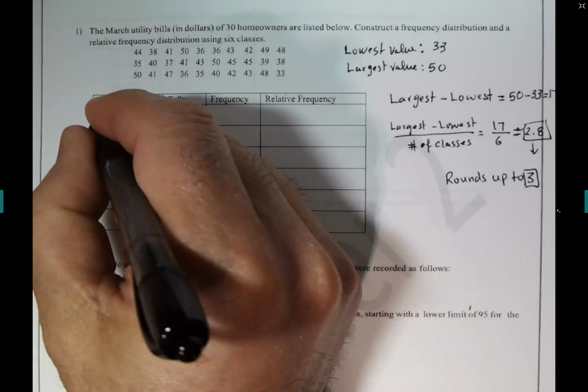Now watch and see how we're going to construct the table. You put the lowest value here, 33. So the first step, guys, is to do this work. The second step is to put the lowest value, 33. And now watch. Start adding 3 this way.